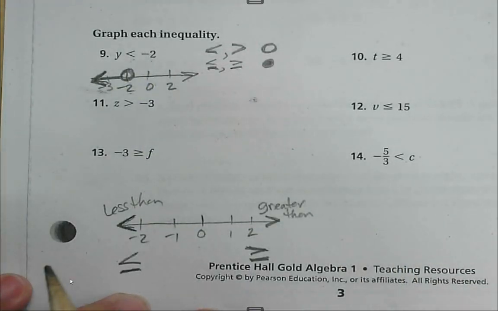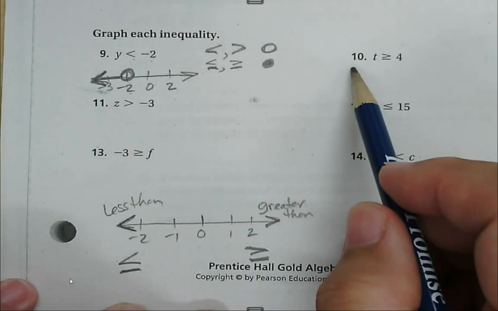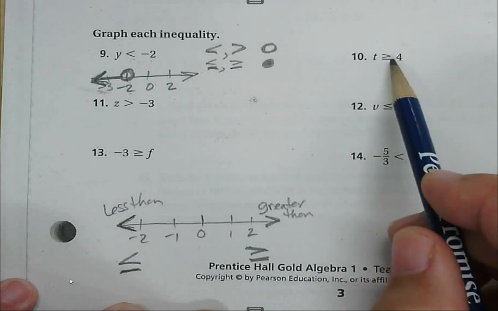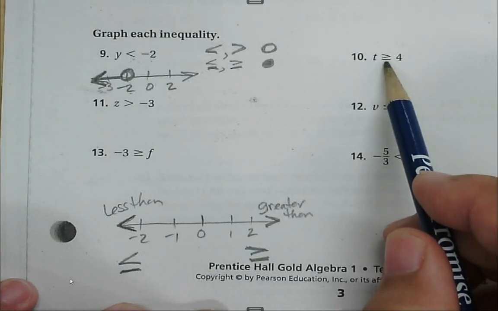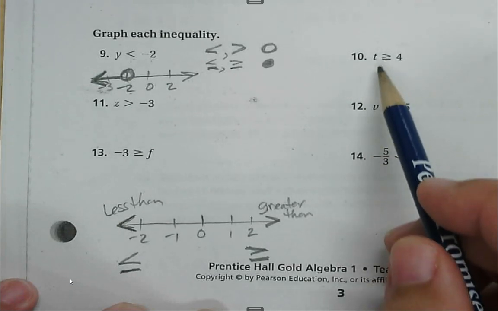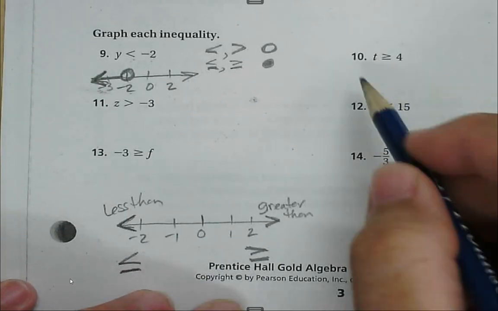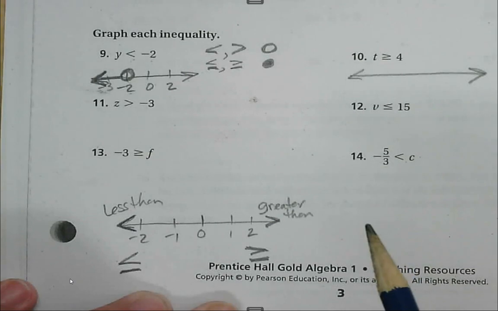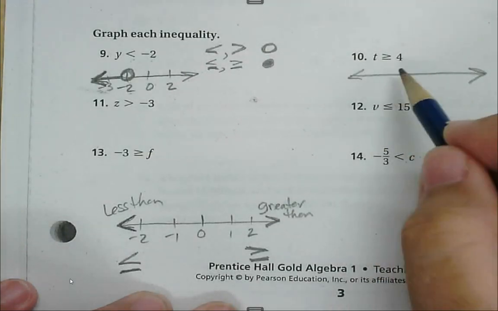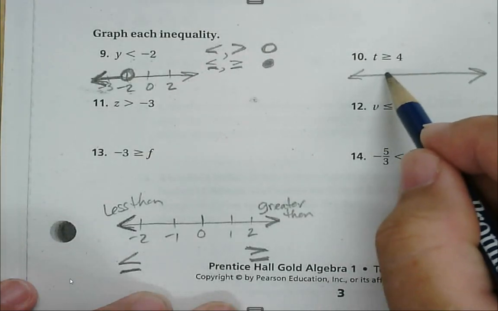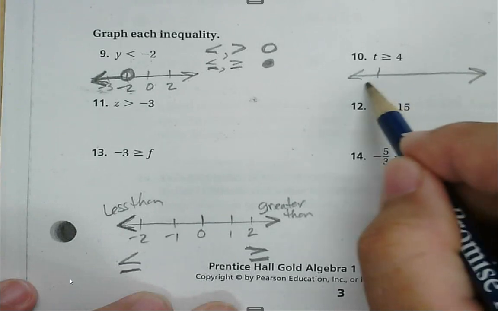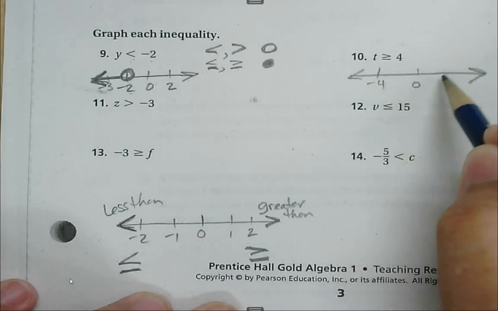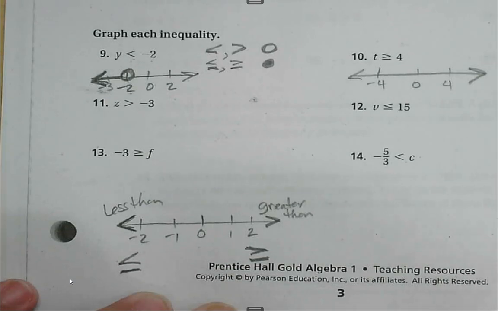Let's try another one real quick, and then I want to show you something else before we move on. So let's look at number 10. Number 10 has t is greater than or equal to, notice that equal sign underneath it, greater than or equal to 4. Okay? So I'm going to go ahead and draw my graph. And I'm going to go ahead and put some other numbers in here just for fun. Let's go ahead and put a -4 over here. Put a 0. We'll put a 4 there. Okay? So now let's think about what goes where.